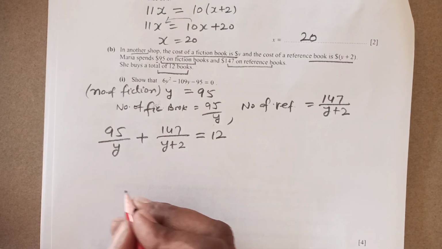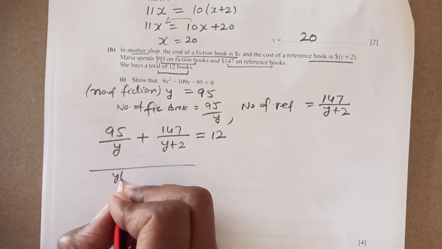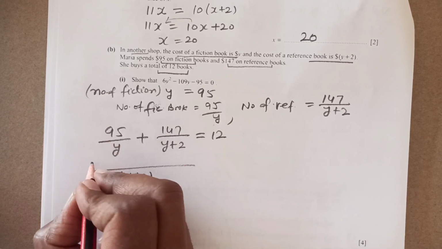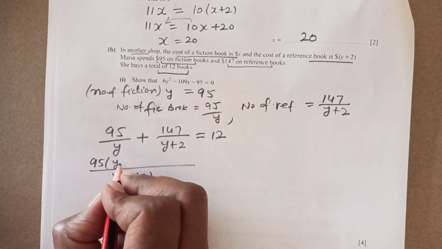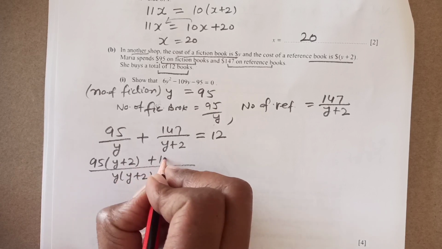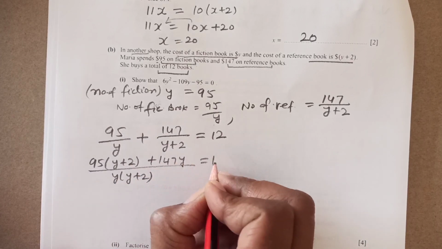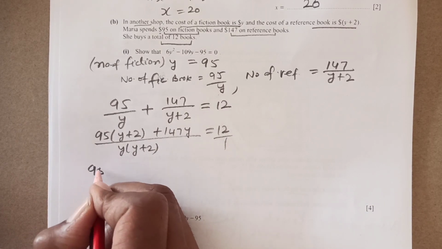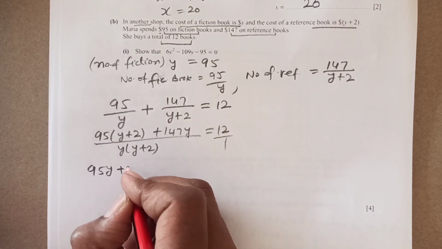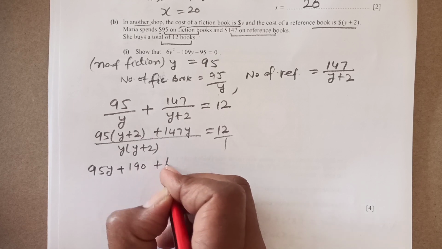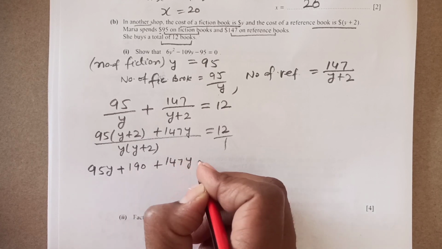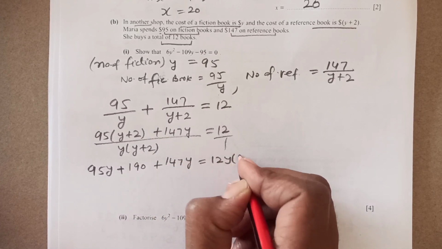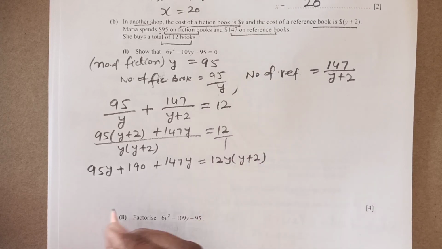Now we are just going to solve this. This is y into y plus 2. So this is 95 over y plus 2 plus 147 over y equals 12. Just cross multiply and expand the bracket: 95y plus 190 plus 147y equals 12y into y plus 2.